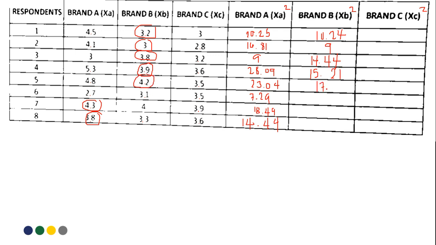Next, 17.64. 9.61. 10.89. Last one sa brand B, 3 na yan, 9 yan.